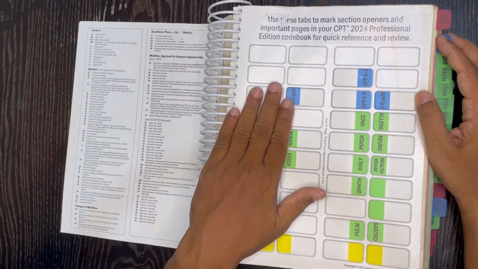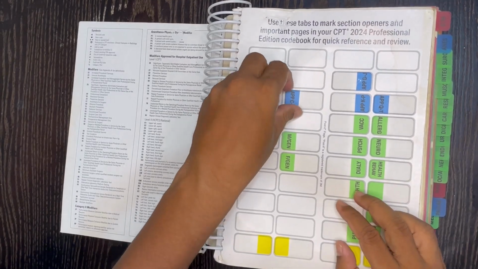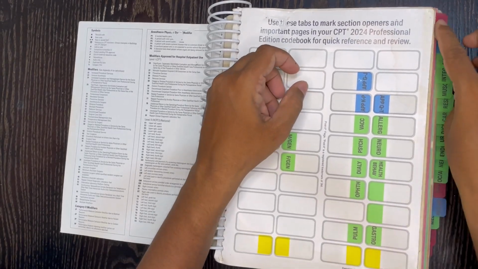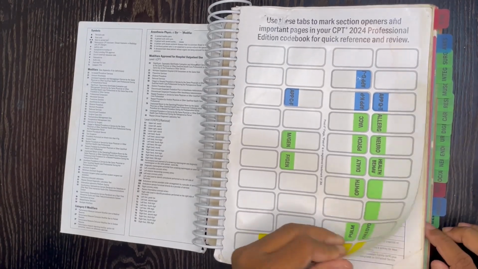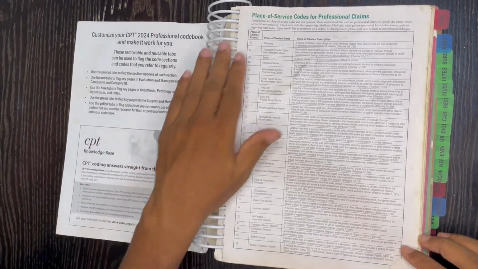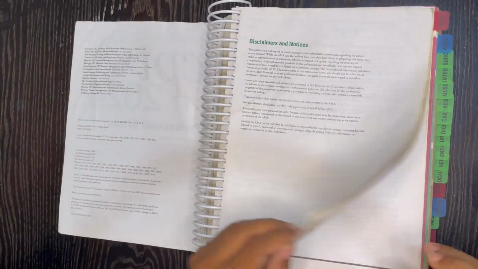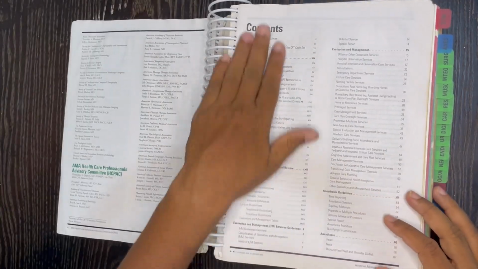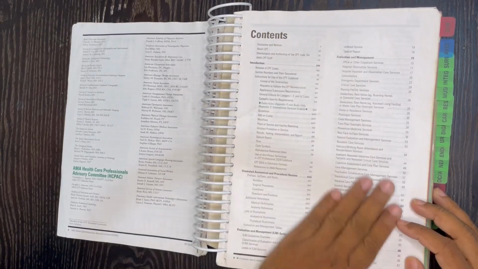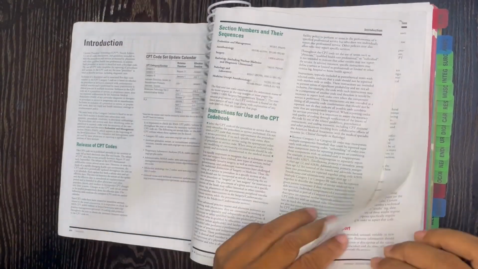Then you will have the tabs, that is bookmarking tabs for the CPT book. So you can easily remove the tabs and bookmark like this. I have already done the bookmarking. When you open other pages, this is the place of service codes for professional claims and the disclaimer notes and about CPT. Then you will have the contents. It will list the contents of the book. Then it will give the introduction to the CPT book.